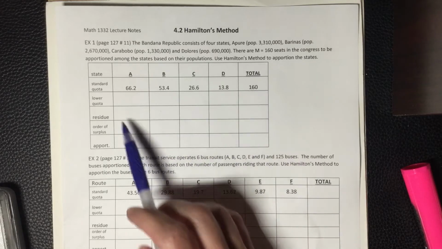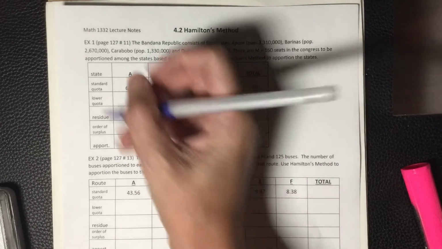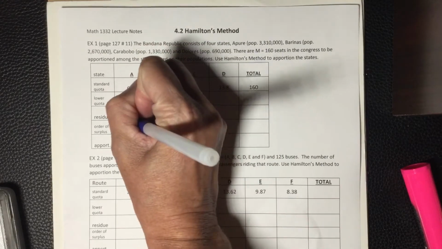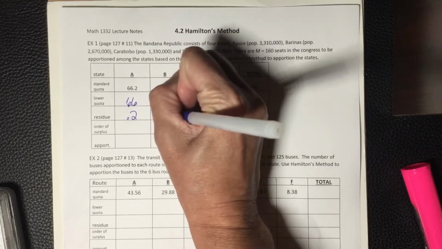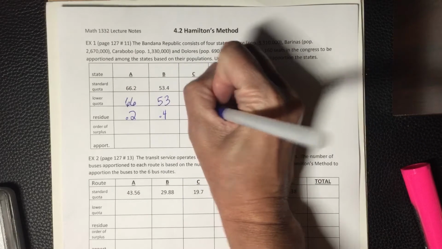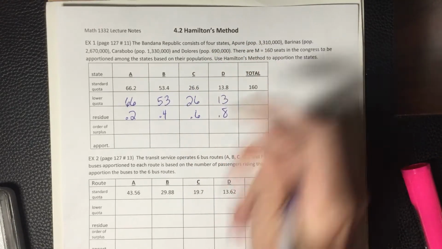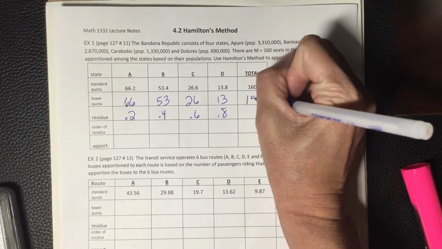So remember, for Hamilton method, we want to split up the lower quota, which is to round the number down, and then the decimal part we're going to bring down here. So we're just going to go through and kind of split those up. And then we want to add up all the lower quotas and see how many seats we've given away in our initial apportionment. All right, so we'll go 66, 53, 26, and 13. That adds up to be 158.